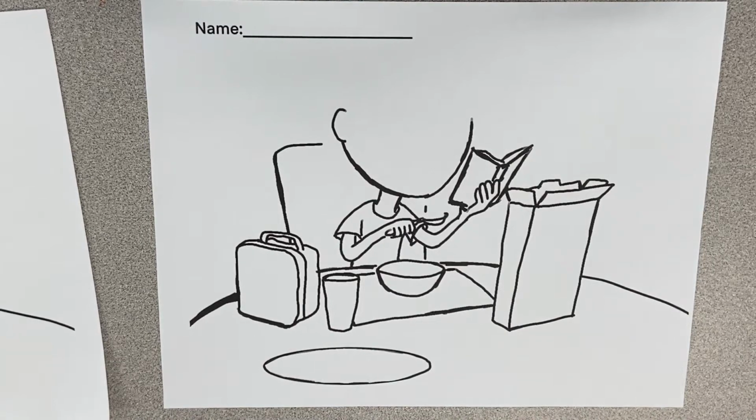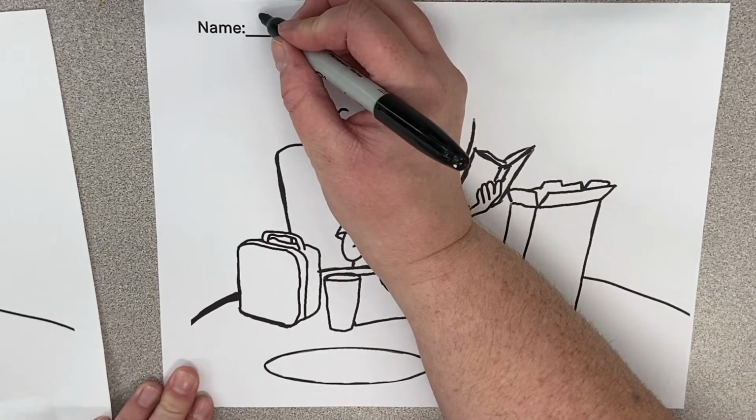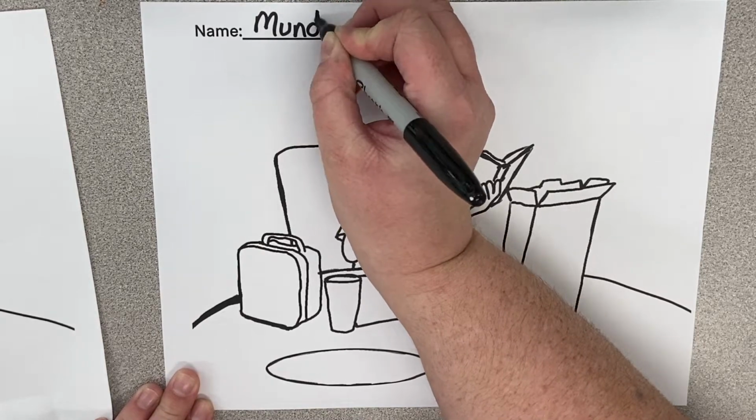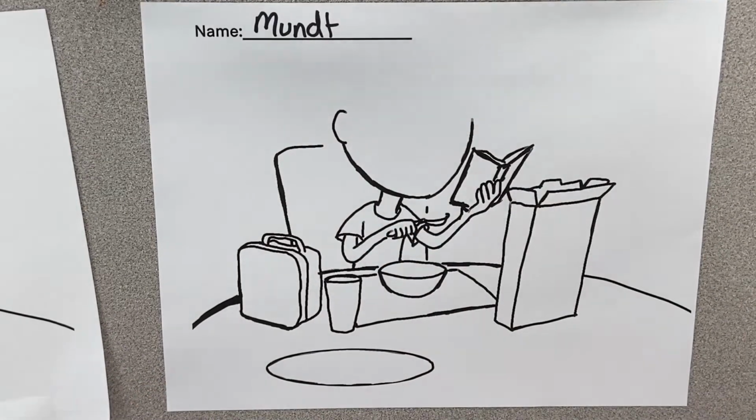Before you start drawing yourself, you're going to want to write your name on your paper where it says name. I wrote Munt because that's my last name. I'm Miss Munt.